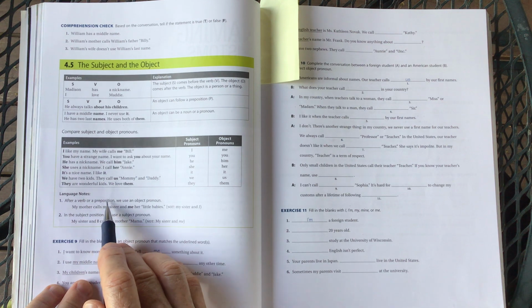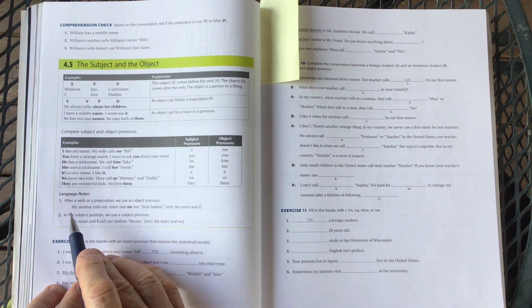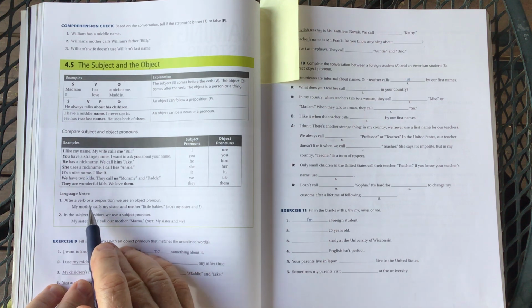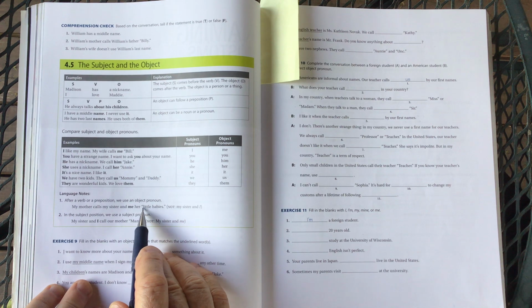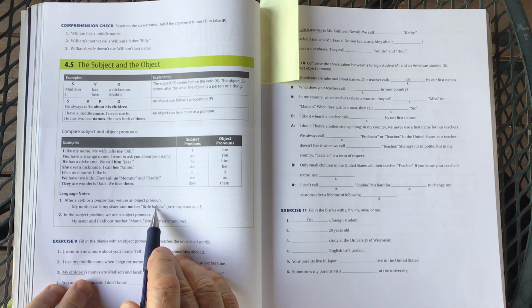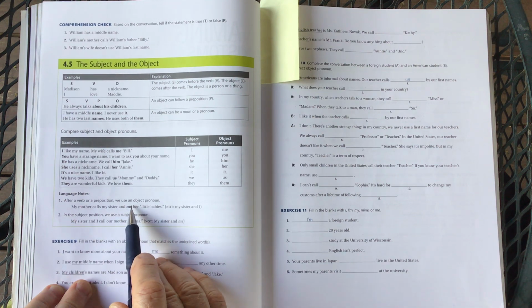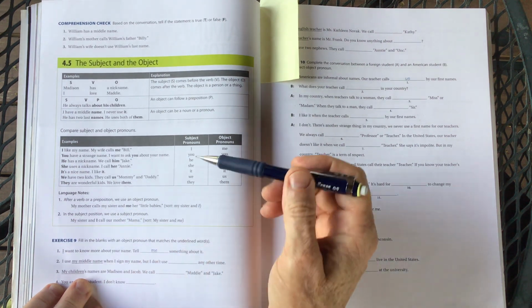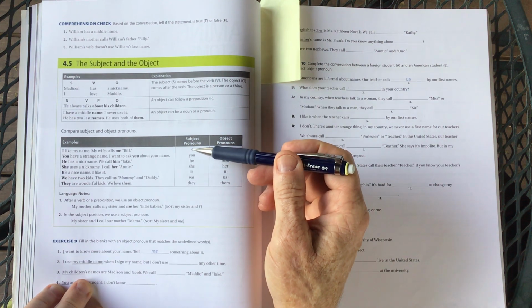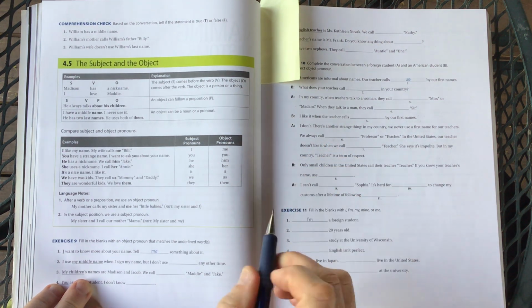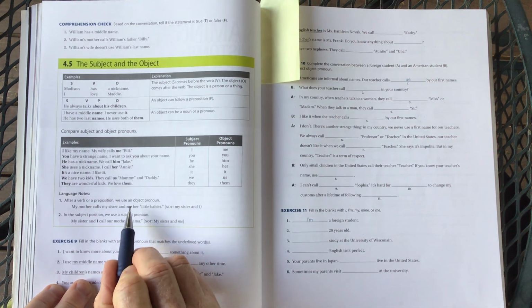After a verb or a preposition, we use an object pronoun. My mother calls, there's our verb, my sister and me, her little babies. We do not say, my mother calls my sister and I. Remember, I is a subject pronoun. It comes at the beginning of a sentence. So make sure you don't make the mistake of saying I as an object. It should be me.